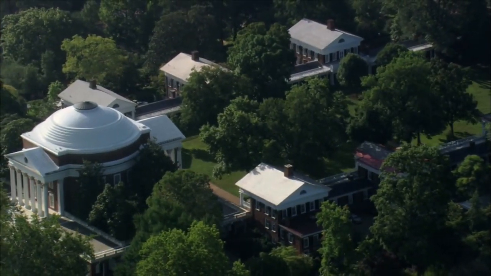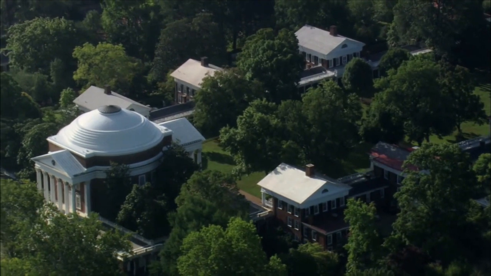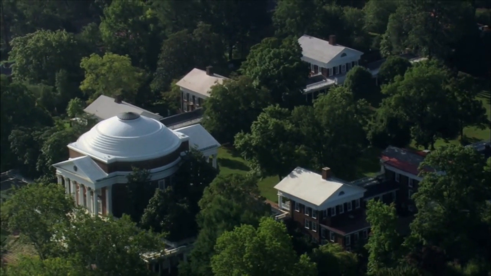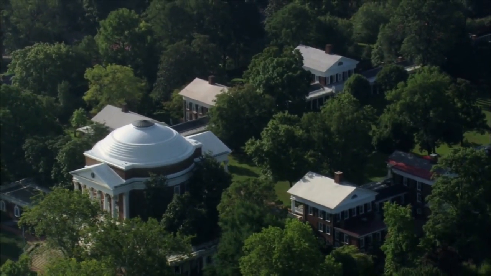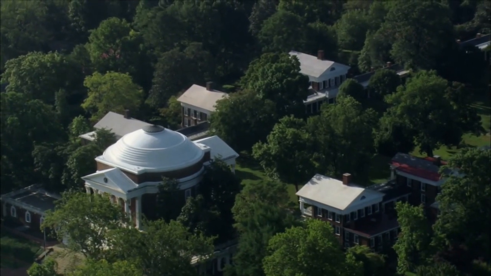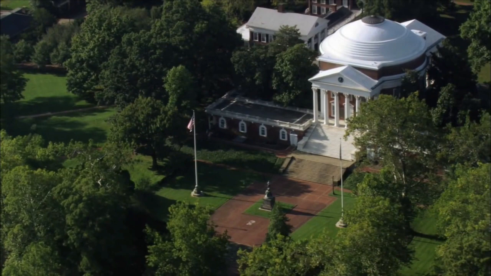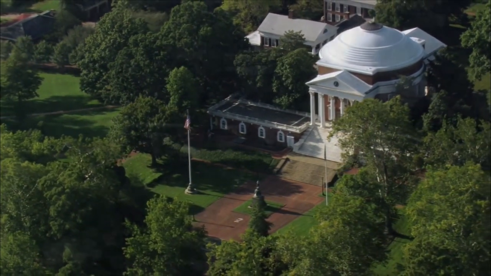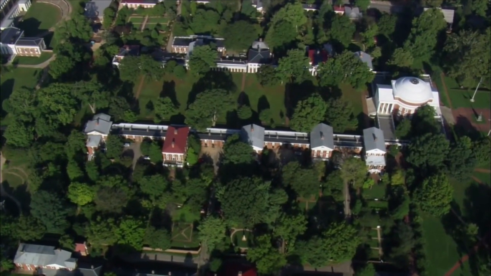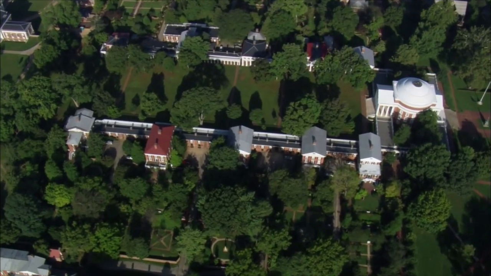Jefferson had his hand in every element of the school's creation. He designed the buildings, chose books for the library, and helped shape the curriculum. The retired statesman even hosted a weekly dinner for students, including a young writer named Edgar Allan Poe.